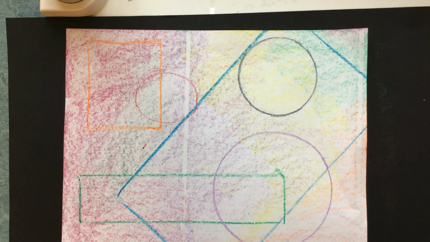Really looking forward to seeing what you guys come up with this, especially because we're going to have all kinds of different objects that we'll use for this, so it'll be interesting to see what shapes you come up with.